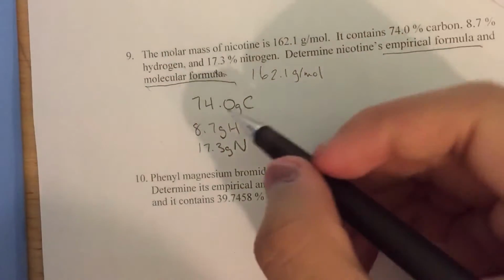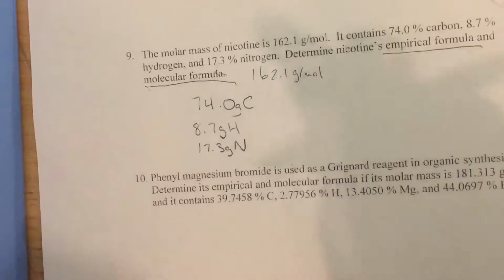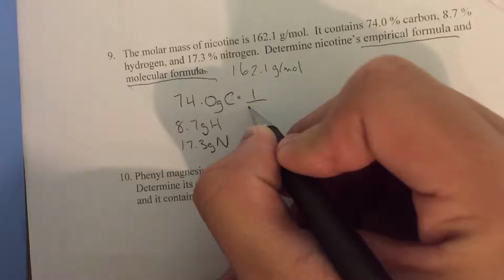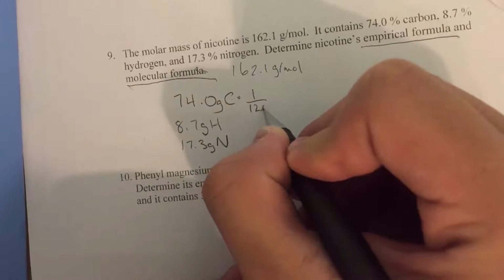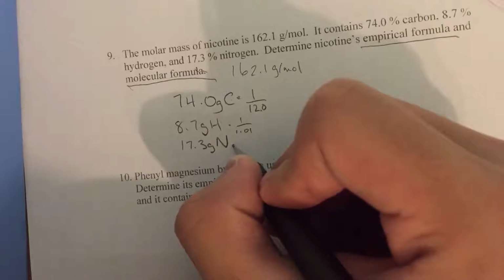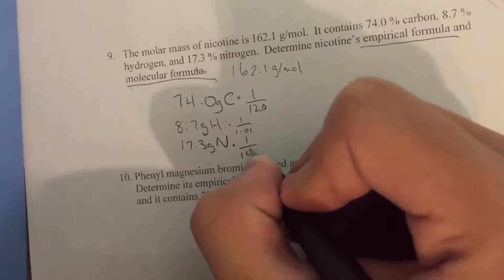So after that, we know that this empirical formula has C, H, and N. So now we're just going to divide each of them by their molar masses. Carbon's is 12.0, hydrogen is 1.01, and nitrogen is 14.